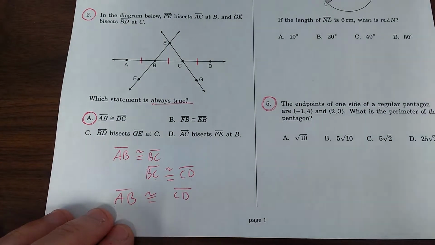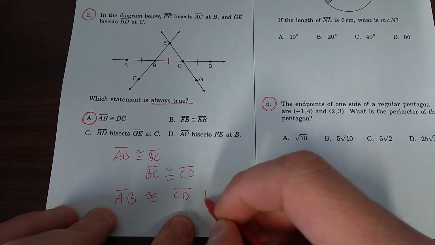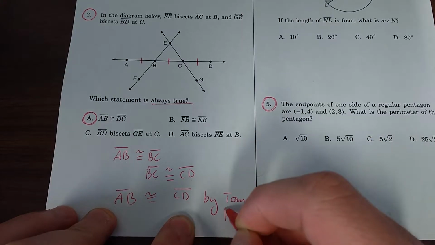And the reason why is because this is called the transitive property. So, by transitive property.